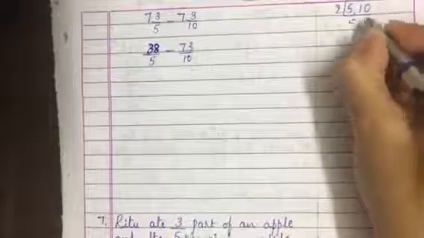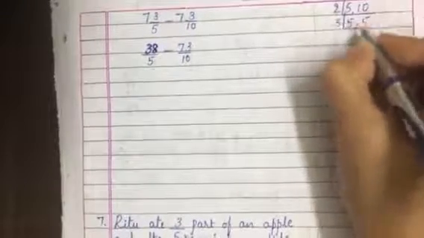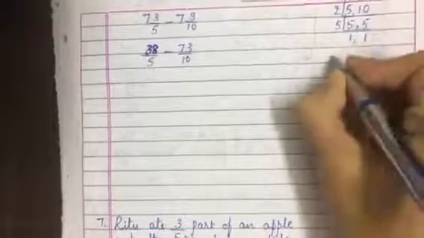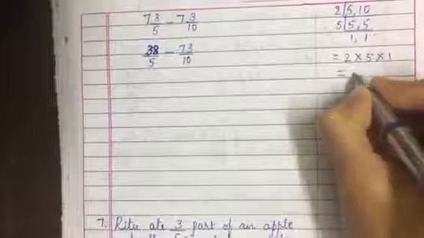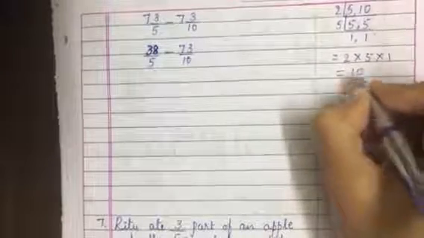Take LCM of 5, 10. Go for 2. 5 as it is. It will not divide, isn't it? 2 5s are 10. Next from 3 you can't. From 4 you can't. Go for directly 5. 5 1s are 5, here also 1s are 1. So what are the factors? You will get 2 into 5 into 1, 2 5s are 10, 10 1s are 10. So LCM is equal to 10, isn't it?